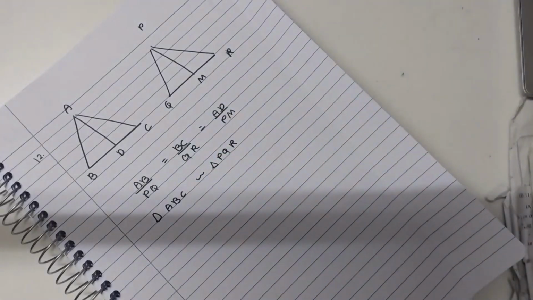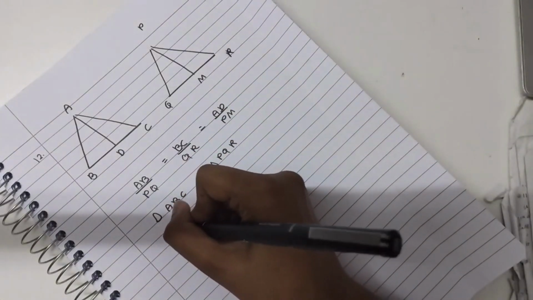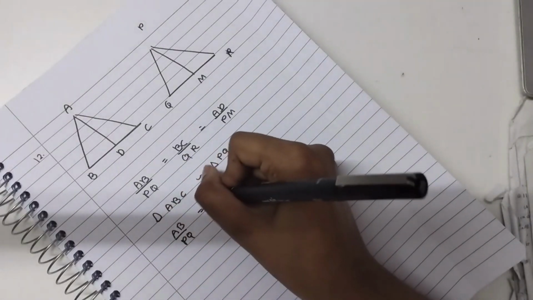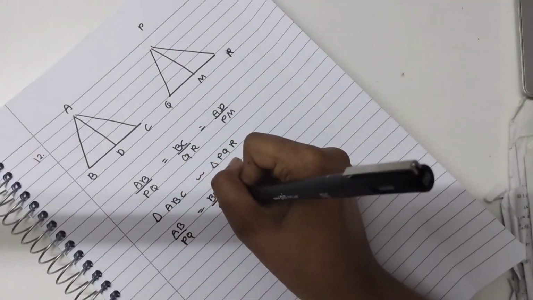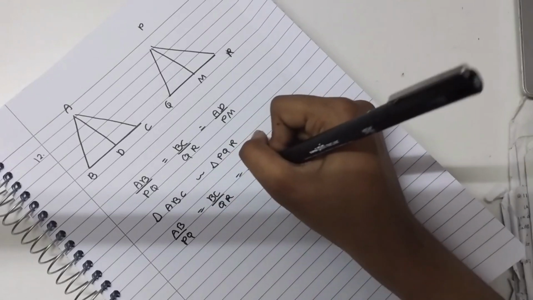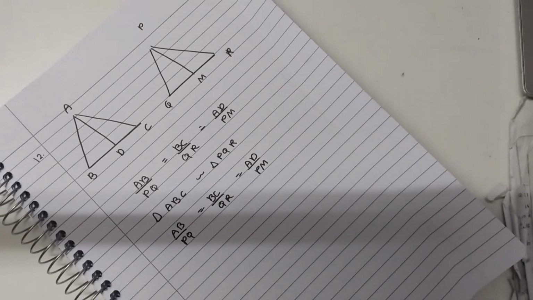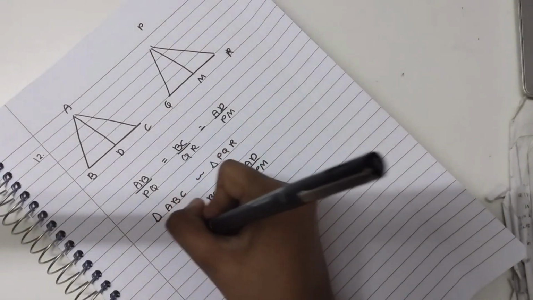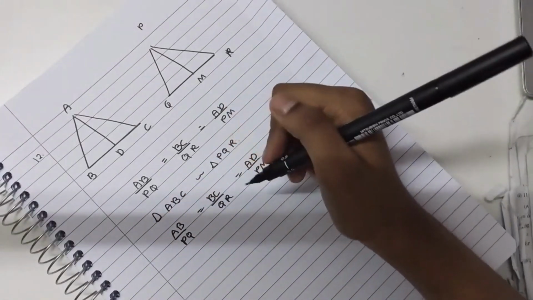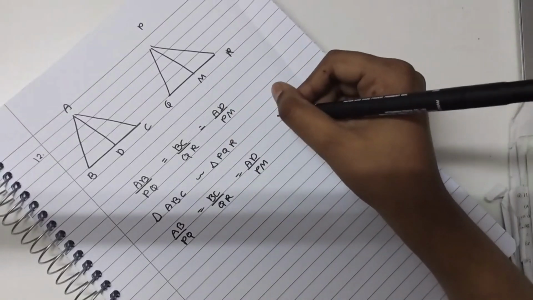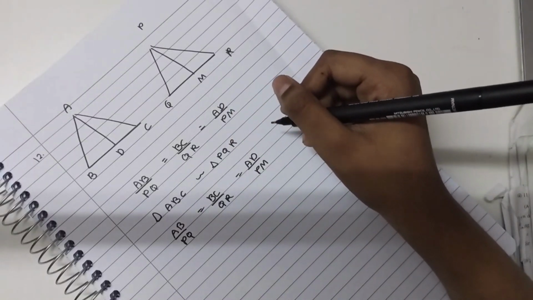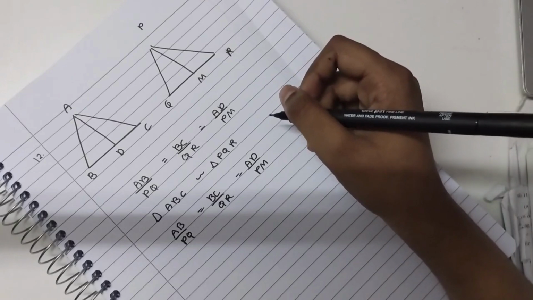So they've already given that AB by PQ is equal to BC by QR, which is also equal to AD by PM, right? And in order to prove that ABC is similar to PQR, we need to prove that AB by PQ is equal to BC by QR, which needs to be equal to AC by PR.